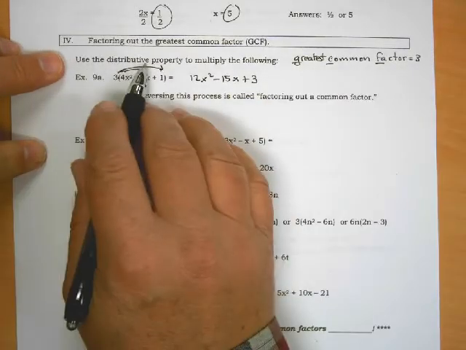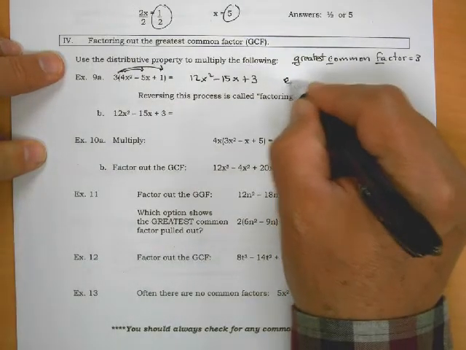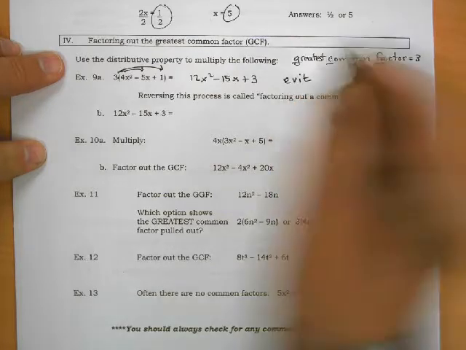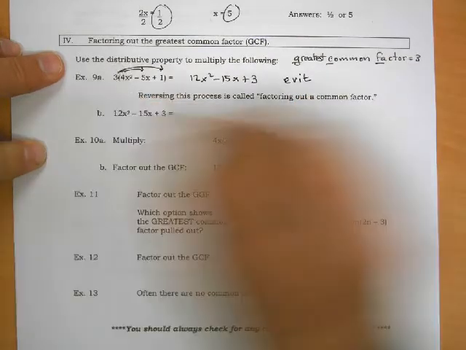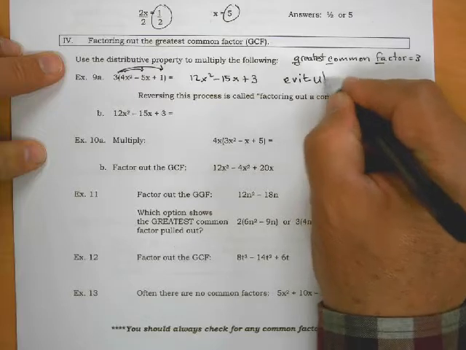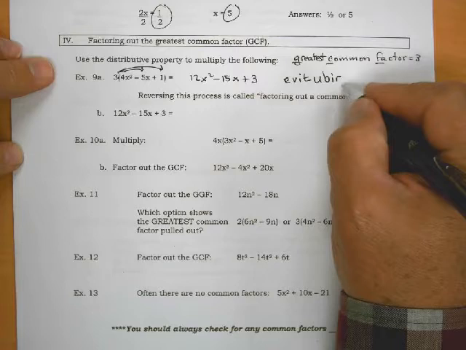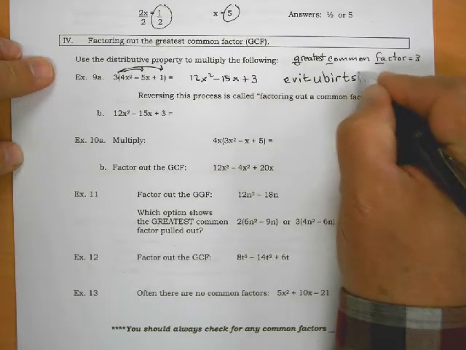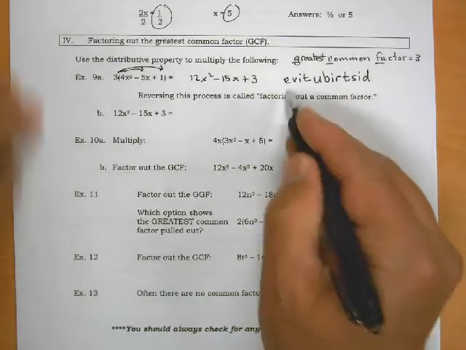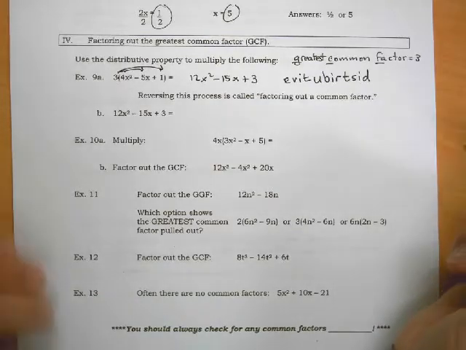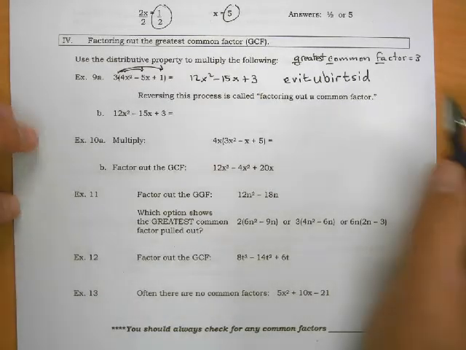So I'm going to spell distributive backwards. Okay, there's the distributive property spelled backwards, okay? Just to remind you that's what we're doing.